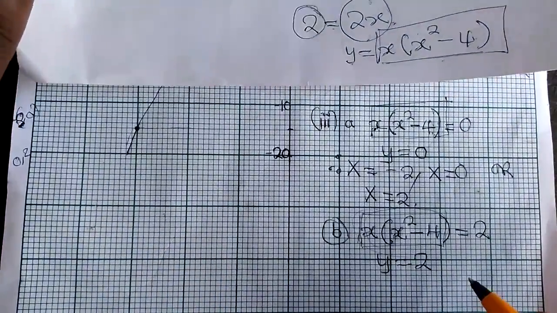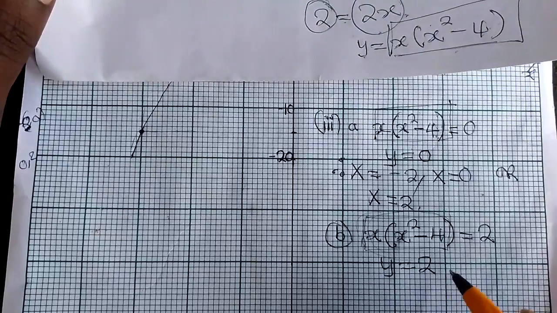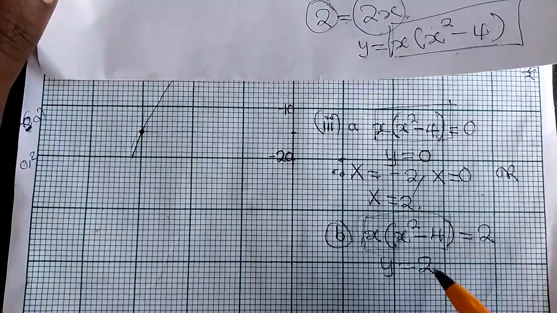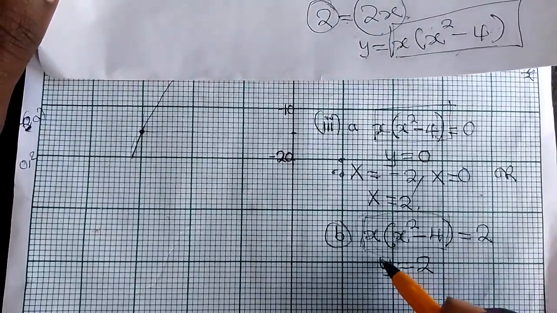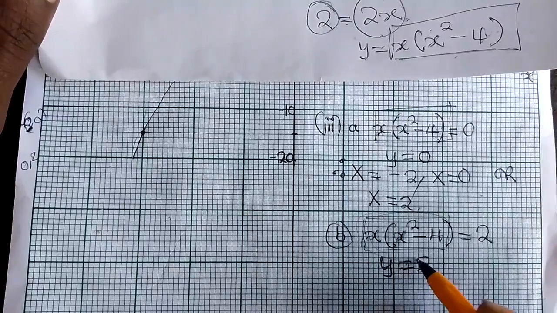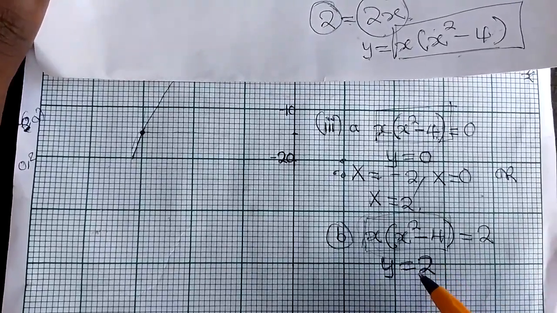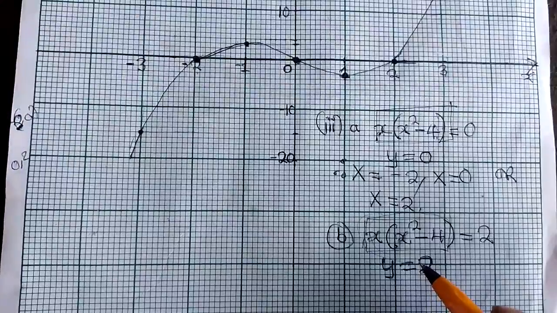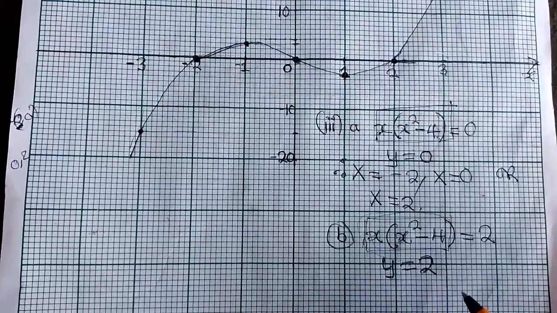Have you seen the way it is? y is equal to 2. So you say y is equal to 2. Then you put this on your graph. y is equal to 2.